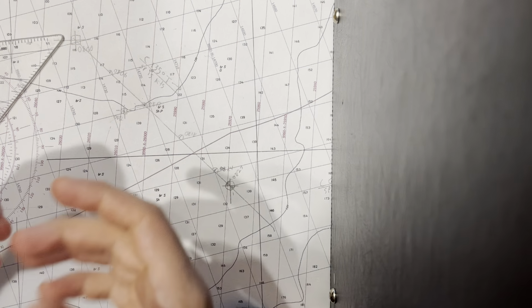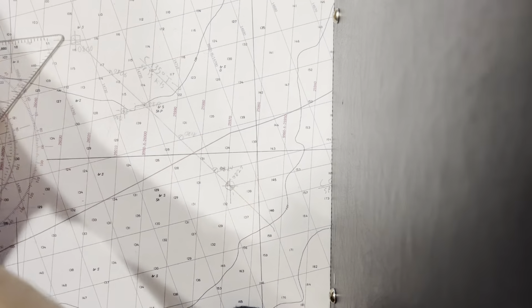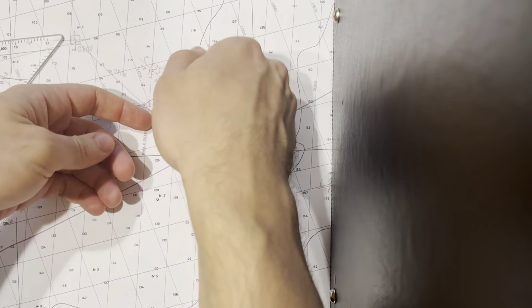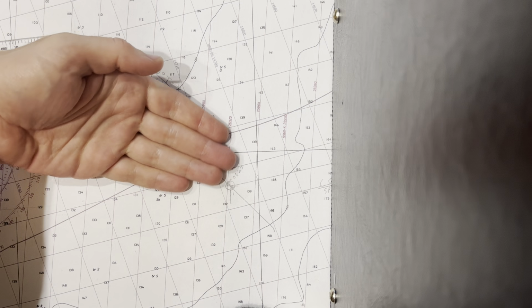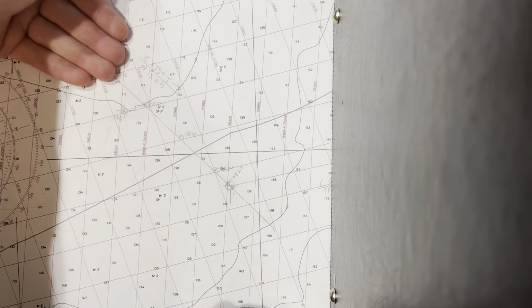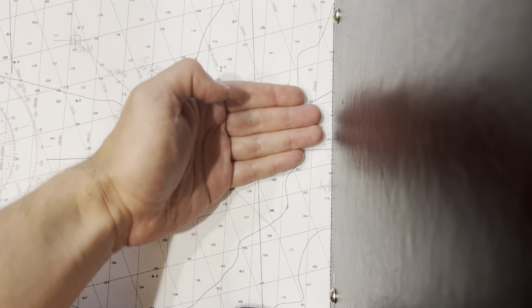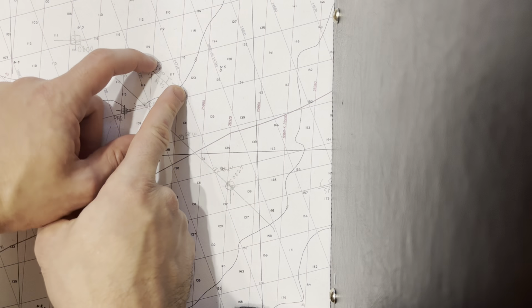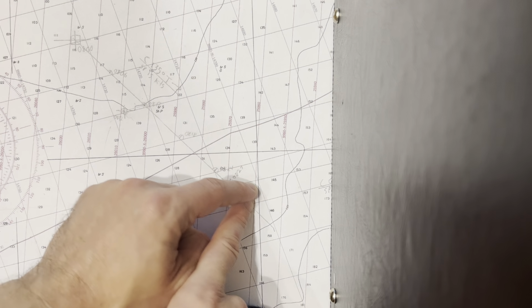And it's just a new course you should try to aim for that will compensate for the impact of the current pushing you away. So if the current is pushing you this way, you obviously should aim up this way to try to counteract it. And you aiming more northerly and it pushing you more southerly will, if you aim it out correctly, cancel each other out to end up keeping you on your original track line.